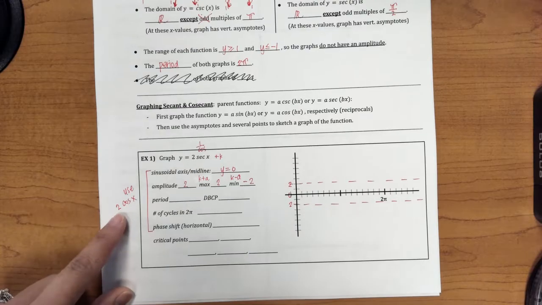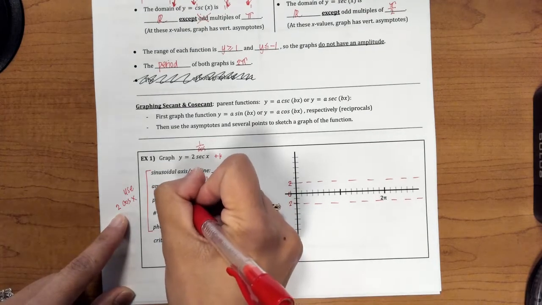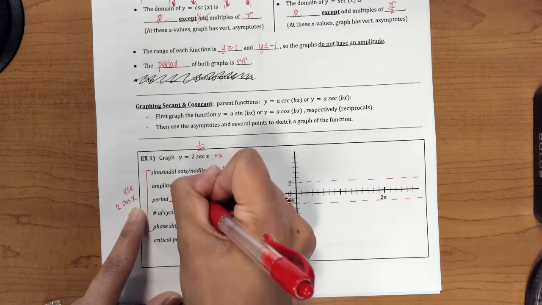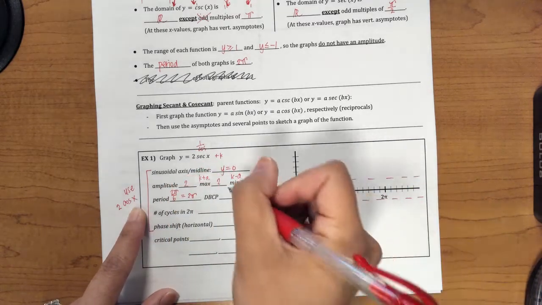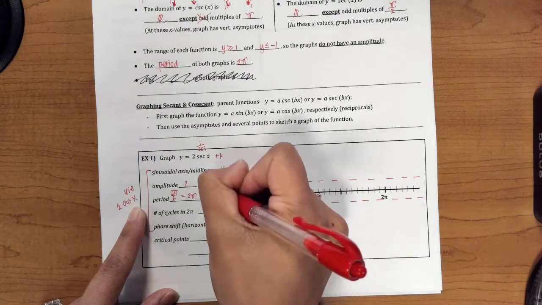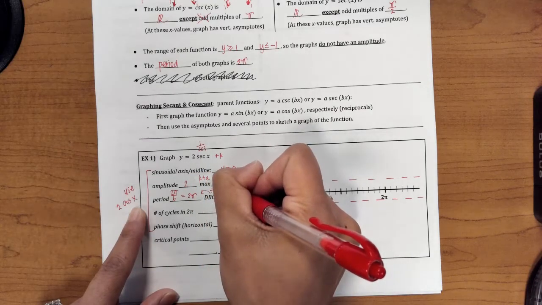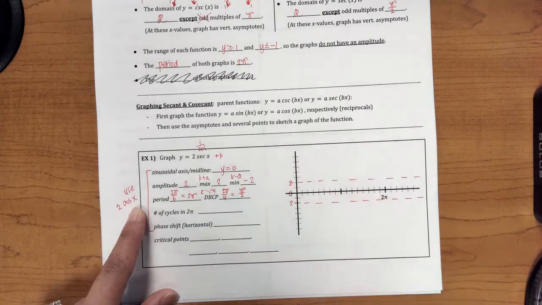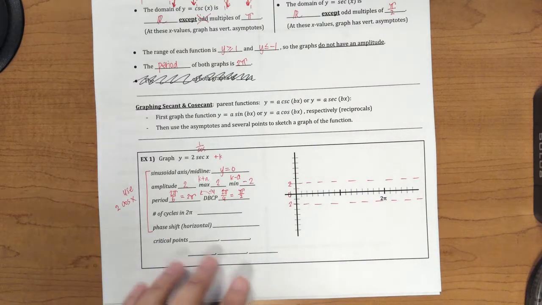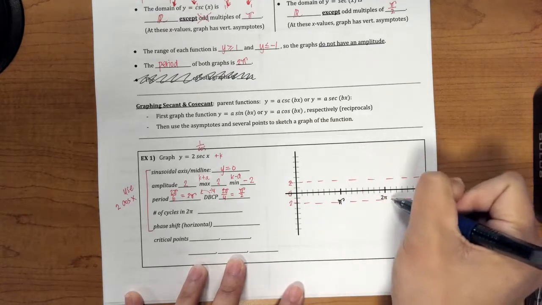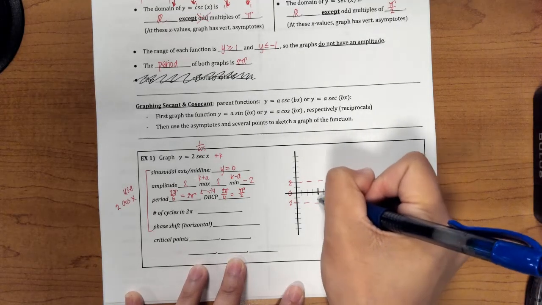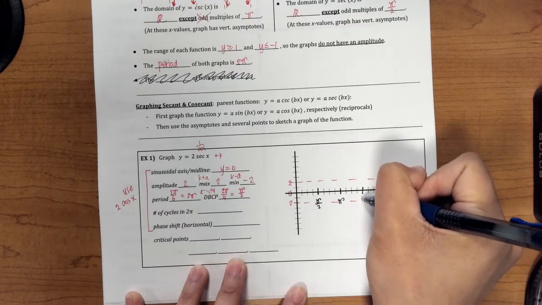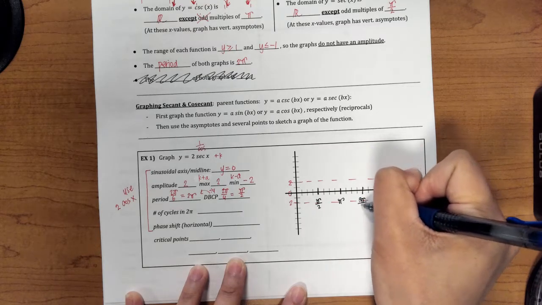The period of this graph always starts at 2 pi over b. b is 1 right now, so it's just 2 pi. And distance between critical points is divided by 4. So this is going to be 2 pi over 4, which is pi over 2. Okay. So that means I want to count by pi over 2's. Half of 2 pi is pi. Half of pi is pi over 2. 3 pi over 2.